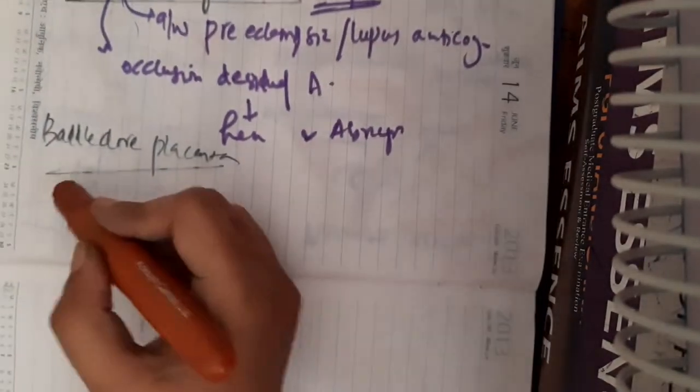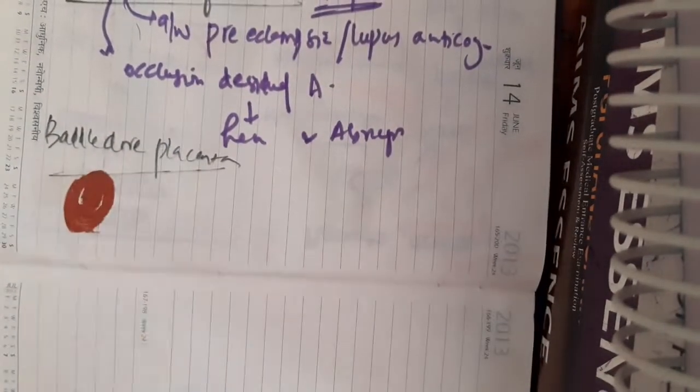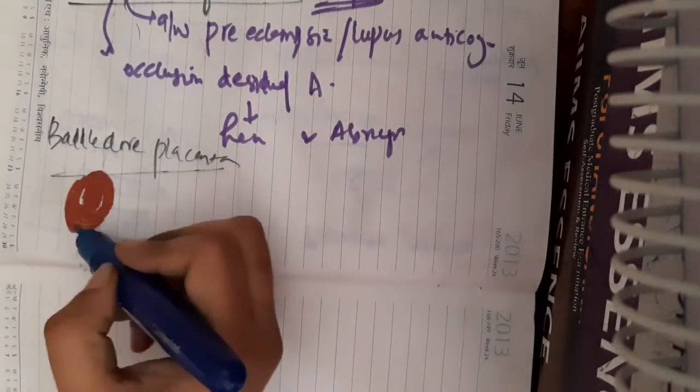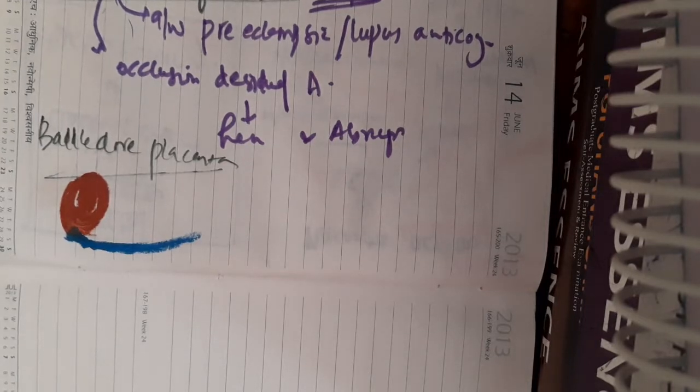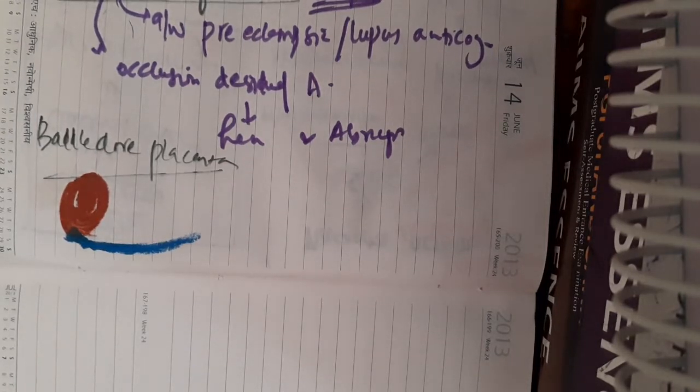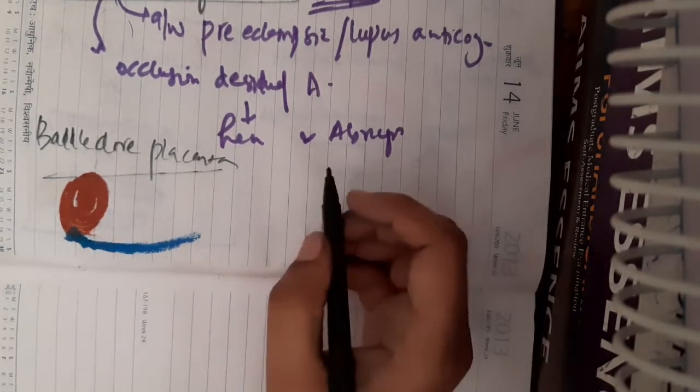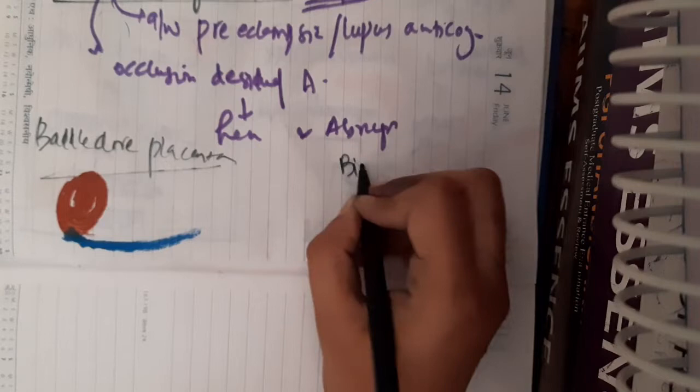the placenta. But here in battledore placenta, the insertion of the cord mainly occurs at the margin instead of at the center. Okay, so this is called battledore placenta. It will predispose to increased risk of maternal hemorrhage.